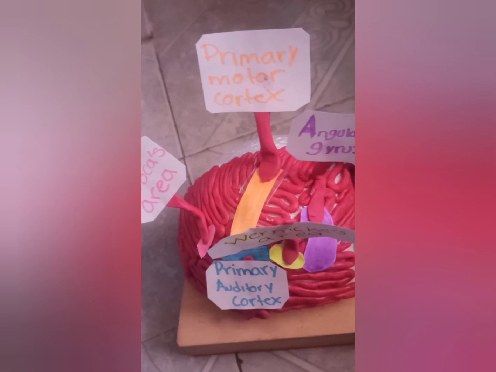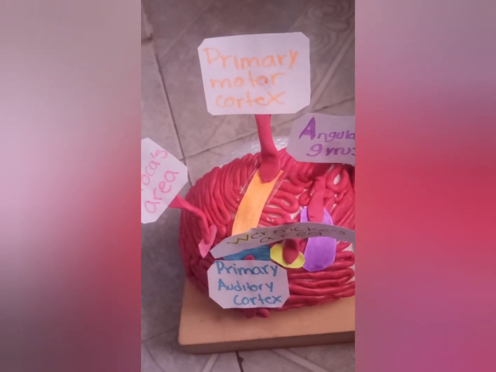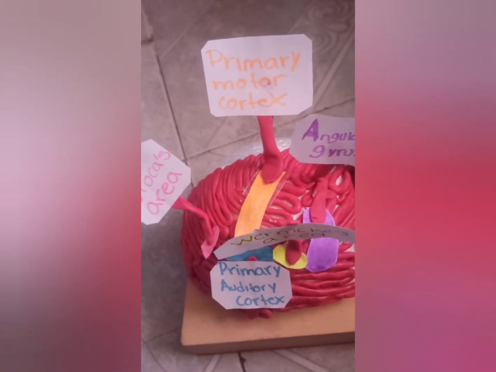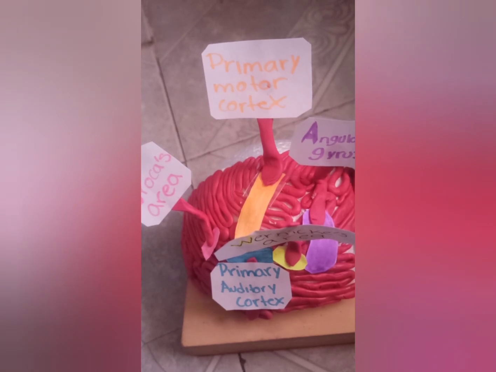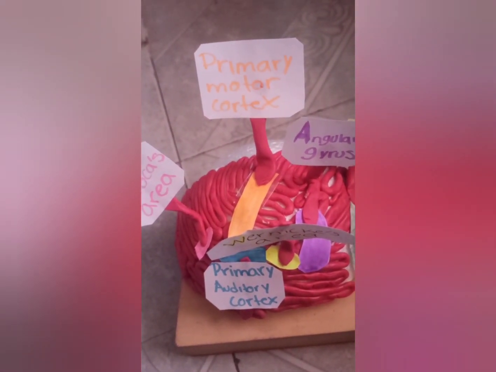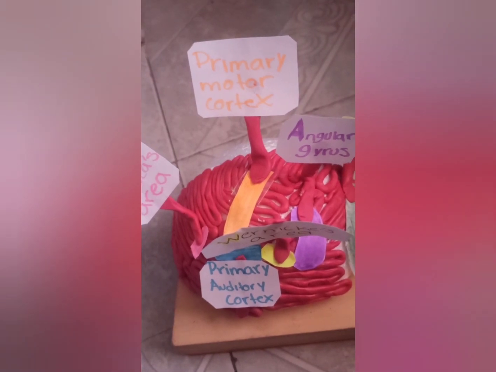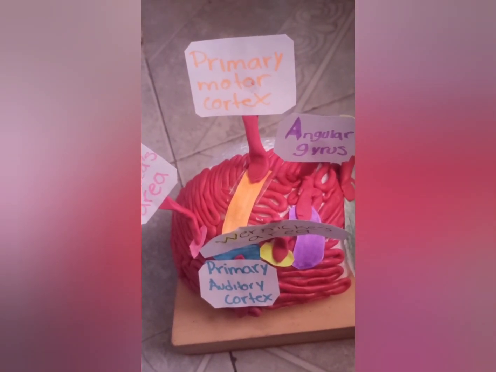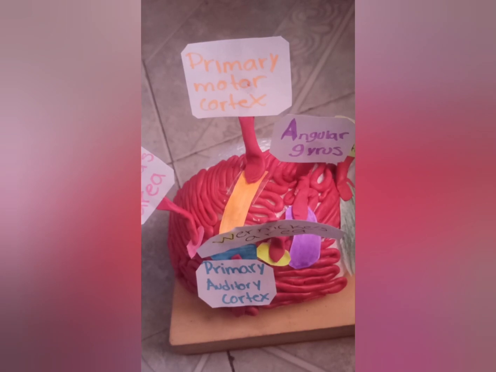The premotor cortex is located previous to the primary motor cortex. It's involved in planning and organizing movements and actions.